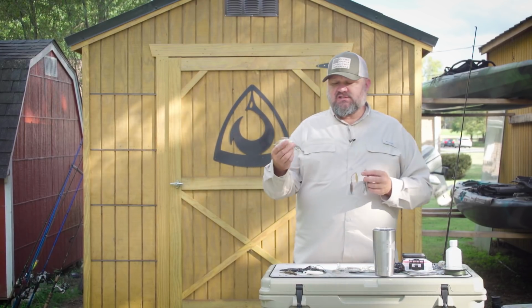All right guys, so here's the deal. Let's talk about when I use a chatterbait instead of a spinnerbait, and a spinnerbait instead of a chatterbait. For the purpose of this video, I'm not going to get into the specifics of blade configuration, size, and weights of a spinnerbait. This is more of a general overview on why I use a spinnerbait instead of a chatterbait, and a chatterbait instead of a spinnerbait. So let's get started talking about why I use a chatterbait.